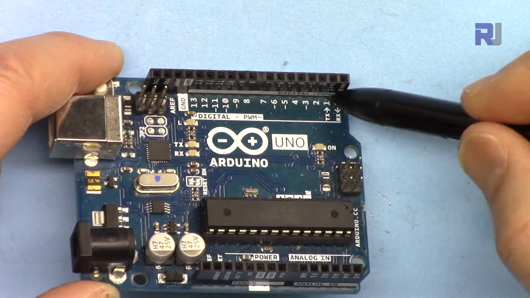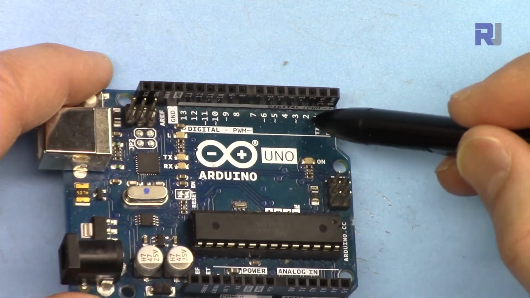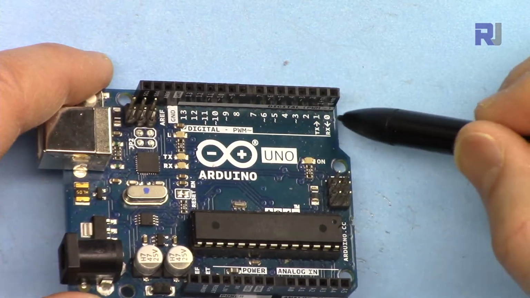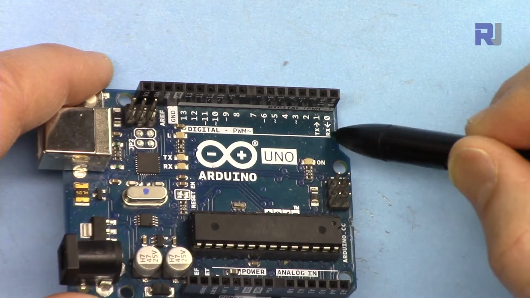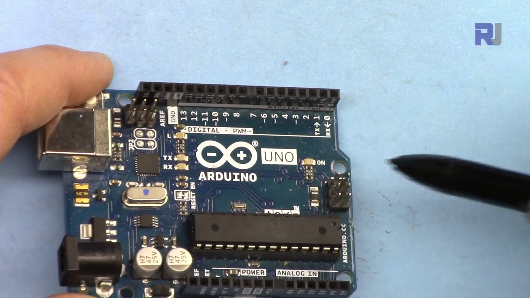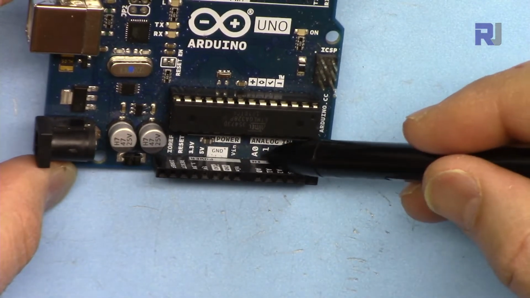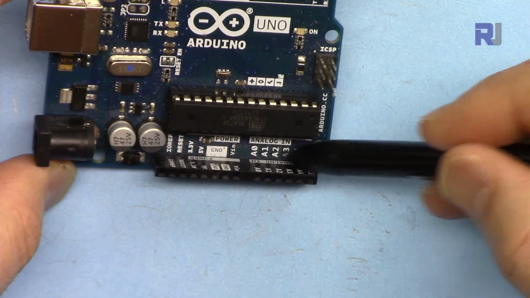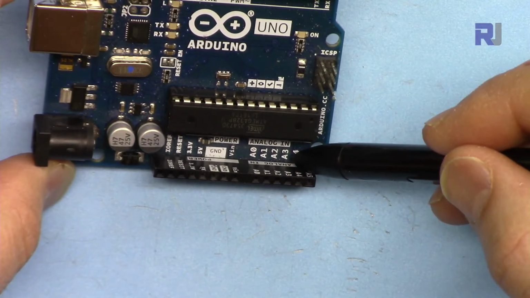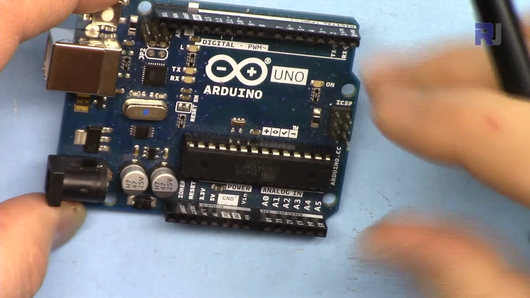On this side we have digital pins. They have been labeled from 2 to 13, and pin 0 and pin 1 are used for communication. This is RX and TX. And on this side we have analog pins. Analog 0, A0 up to A5. These are 6 pins where you can read analog values. The other pins are for communication purpose.